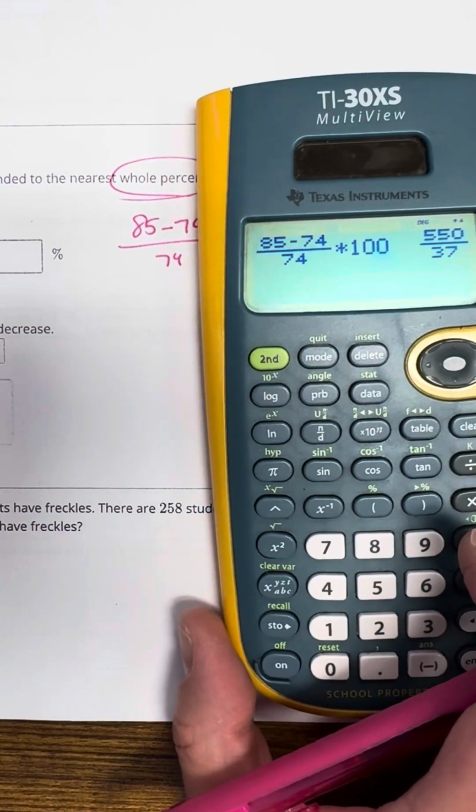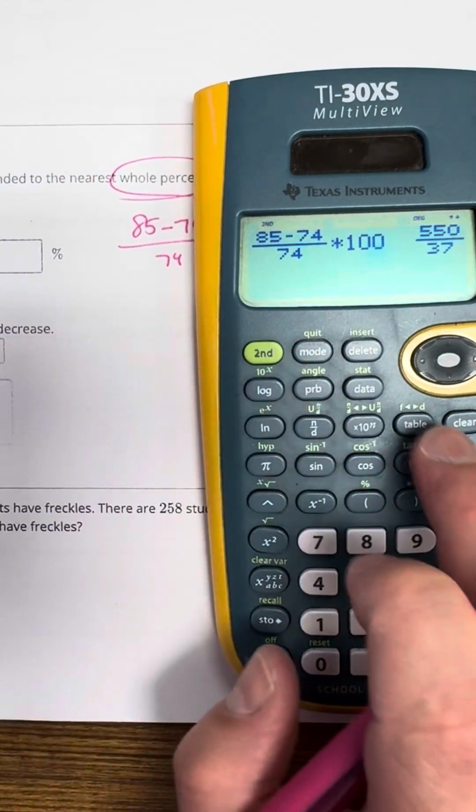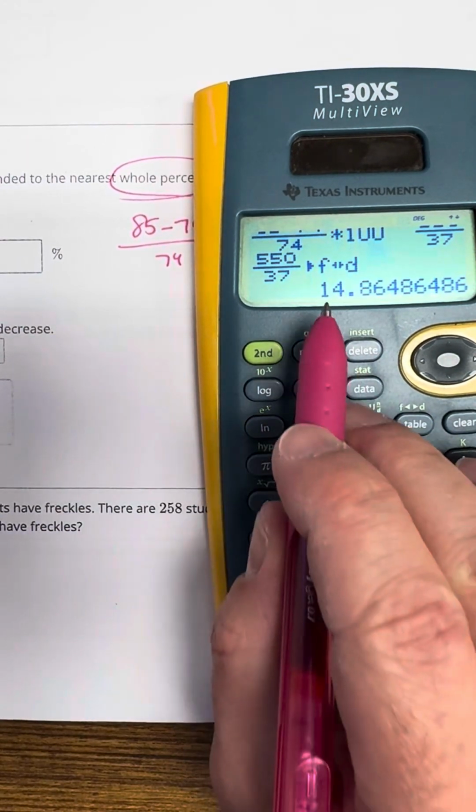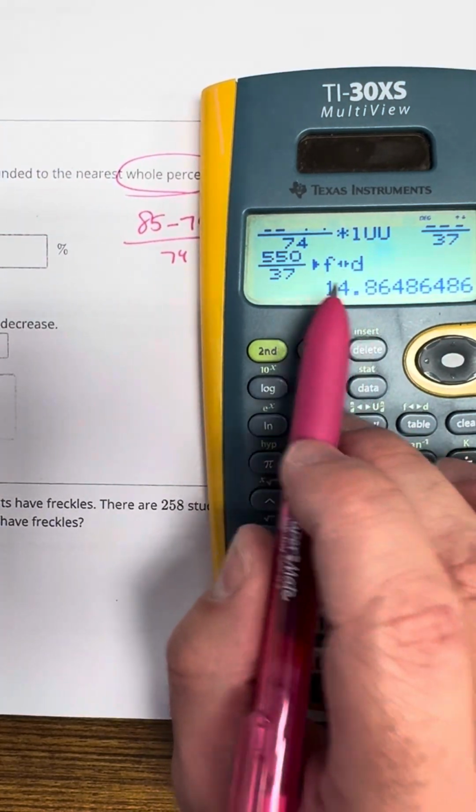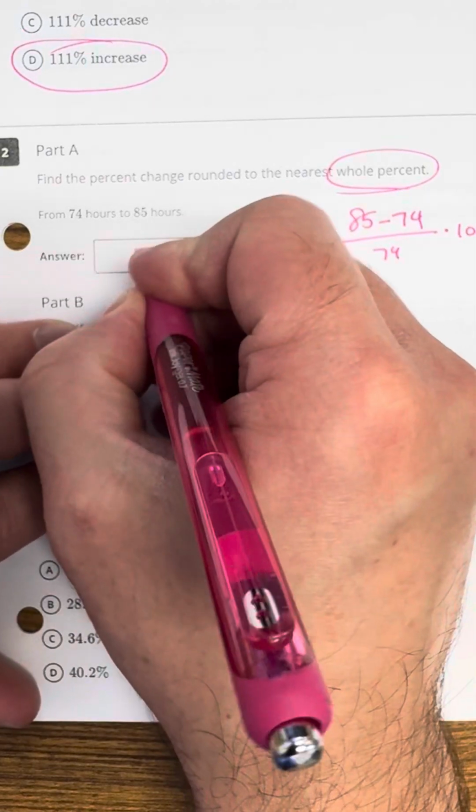Okay, it's going to give us that improper fraction again. We'll do second and table and enter. So now it wants the whole percent. So we're going to round to the nearest whole, which is 15. So our answer for that is 15.